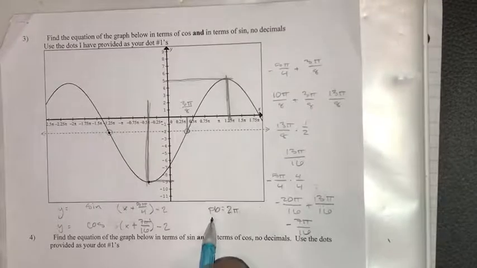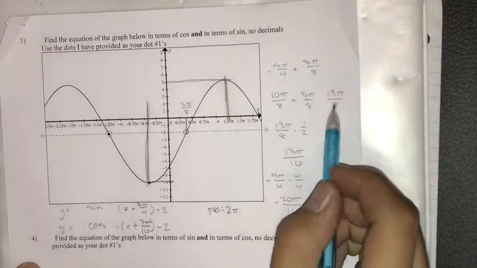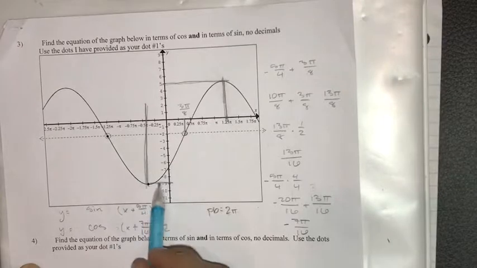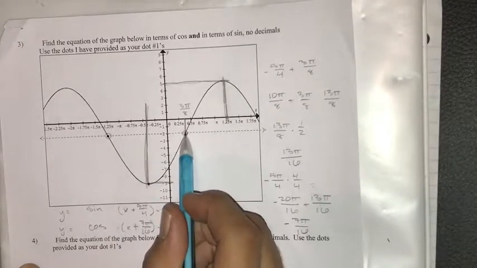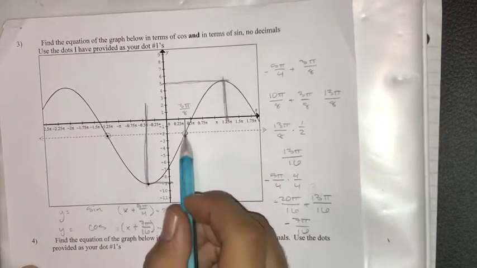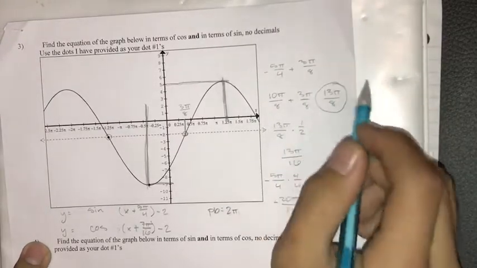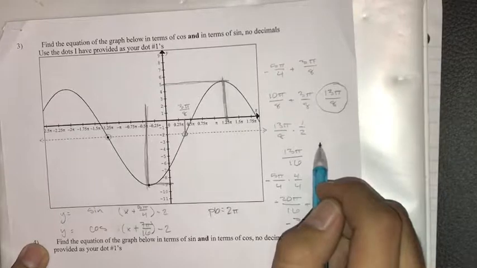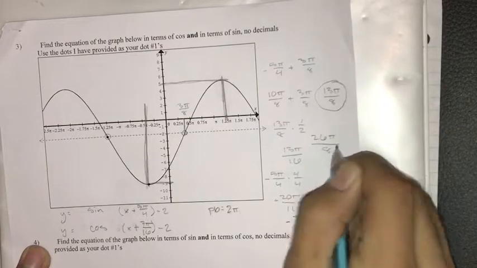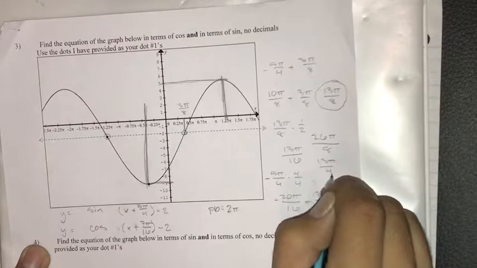So then to find the period, we would take the same number right here, this 13 pi over 8, because we know that this is half a period, since it's just meeting back in the middle and not going back over the top and meeting in the middle. So this is our dot number 2 technically. This 13 pi over 8 right here is half a period, so we need to multiply that by 2. That gives us 26 pi over 8, and this can be simplified to 13 pi over 4.